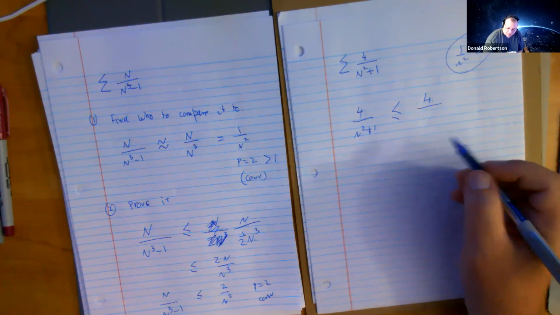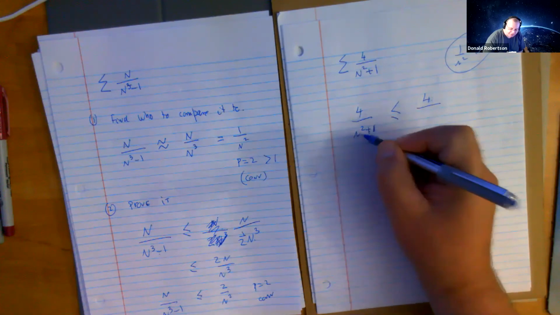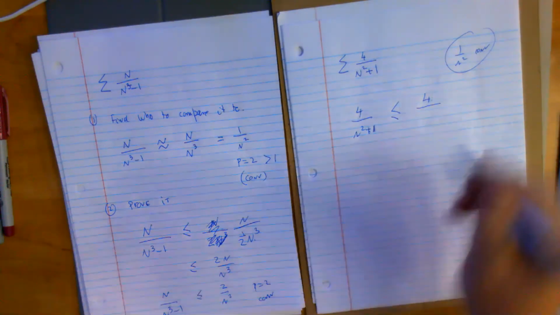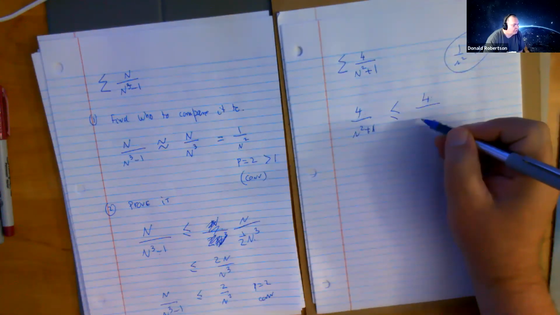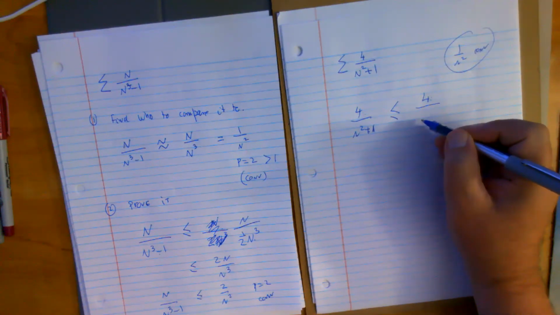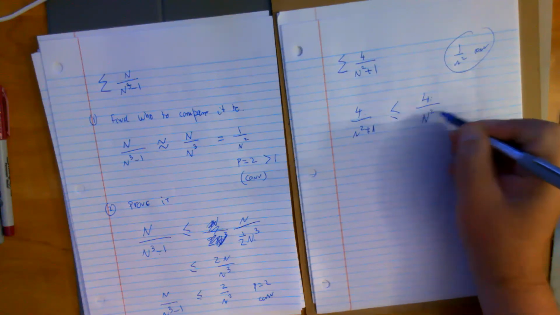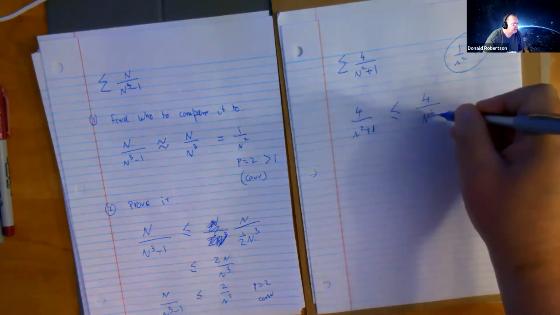Make this guy smaller for me, and make him smaller in a way that he's nice and simple. So I don't want plus ones or anything. Just n squared. Would you agree this is a p-series? This is a p-series with p equals 2. This is convergent. Wasn't too hard.